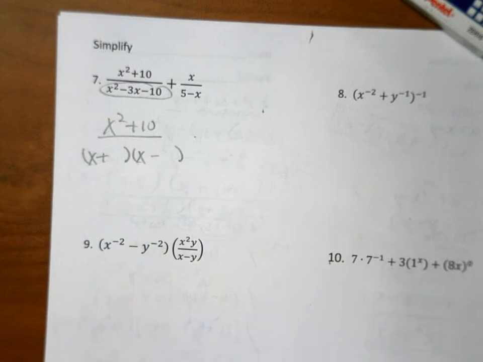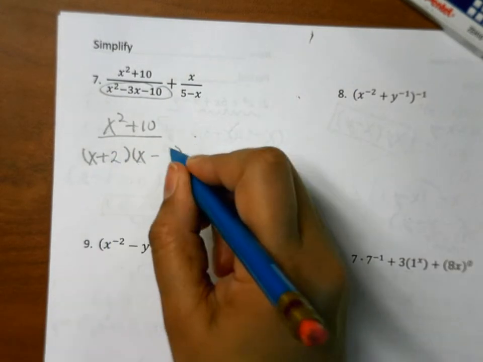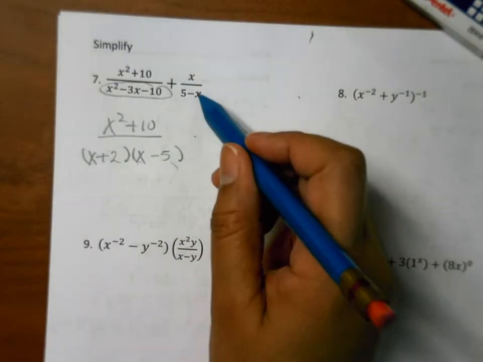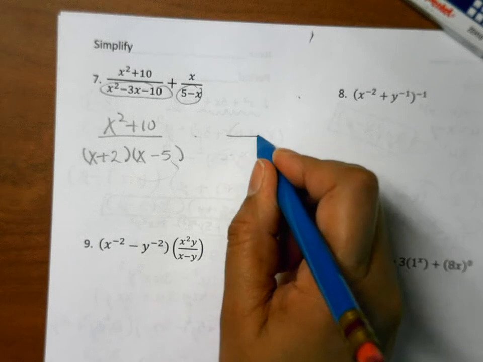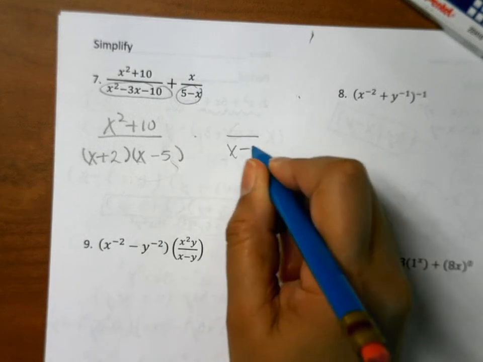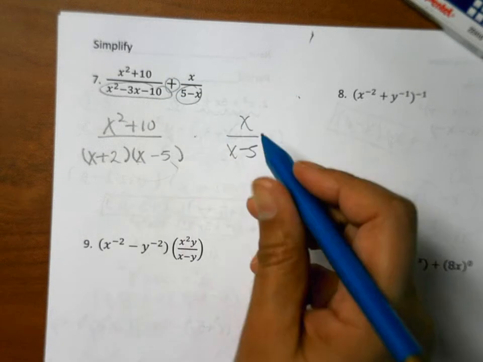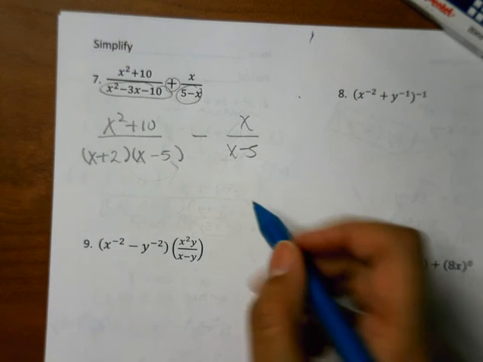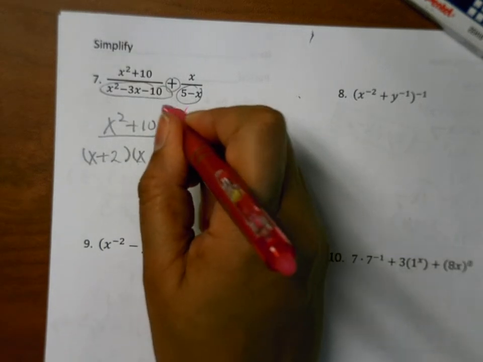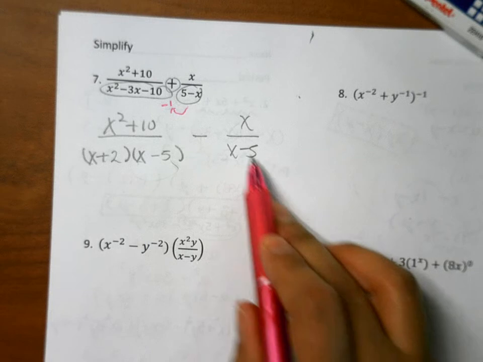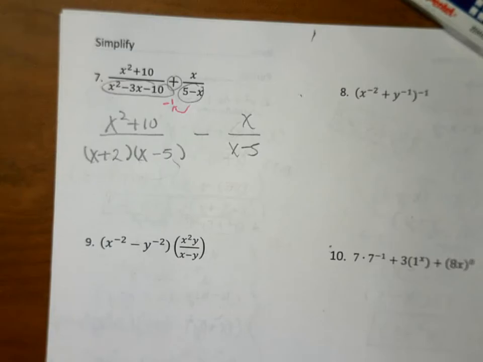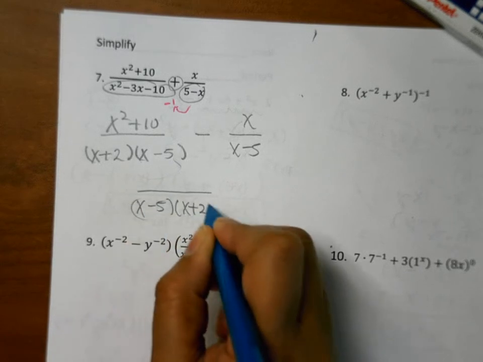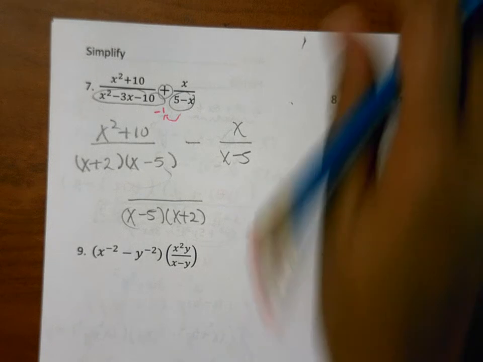I am going to hold off on this one here. Let's factor this. X plus and x minus what? X plus 2, x minus 5. Do you guys agree with her? Okay. What do I know about the x minus 5 and the 5 minus x? You have to switch the sign. Okay, she said you can switch the 5 minus x to an x minus 5, but you have to switch the sign. The plus becomes a minus. Why? Because I factored out a negative. Don't forget that. We took out a negative, which made the positive 5 a negative 5, and the negative x a positive x.